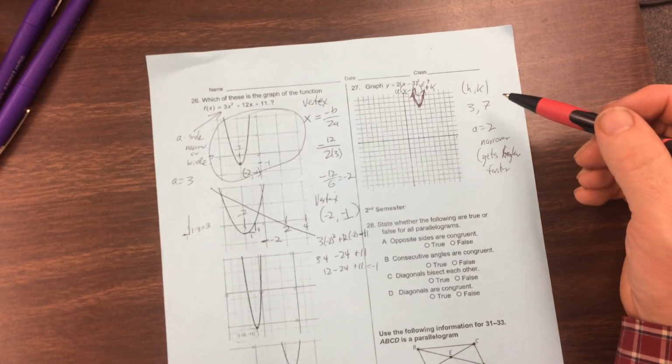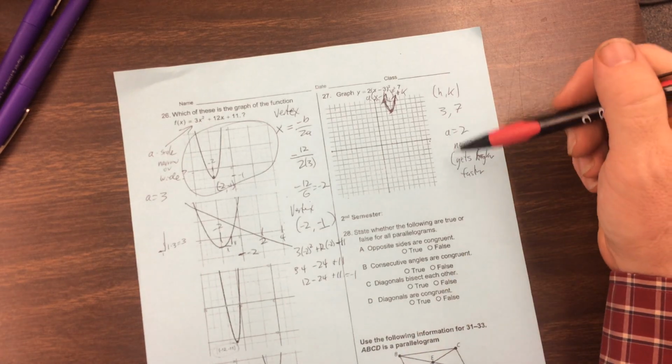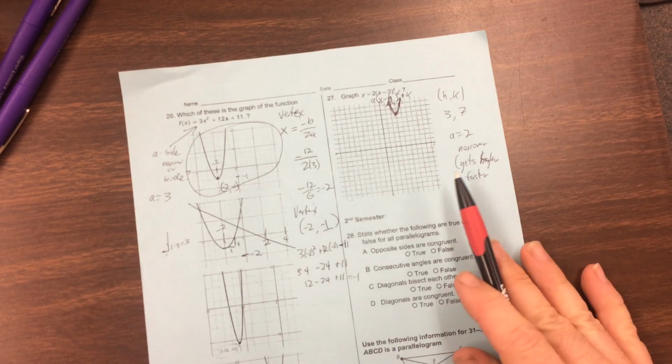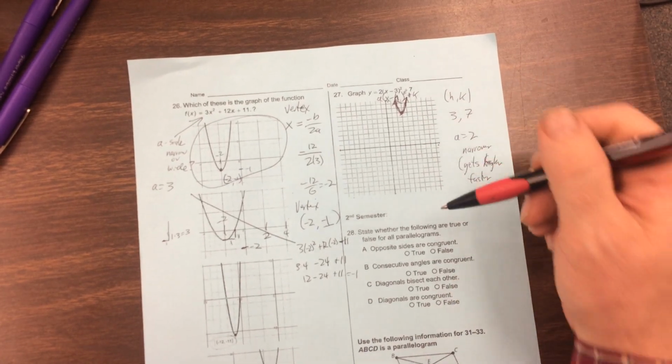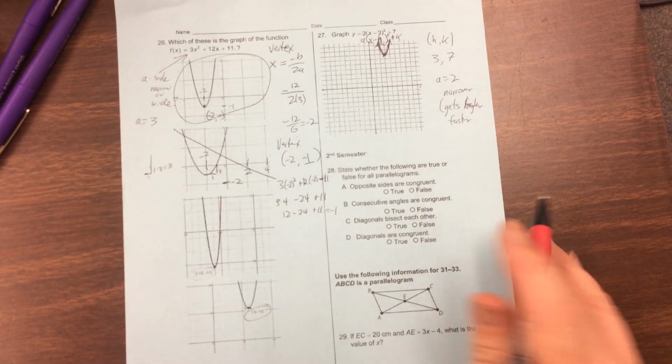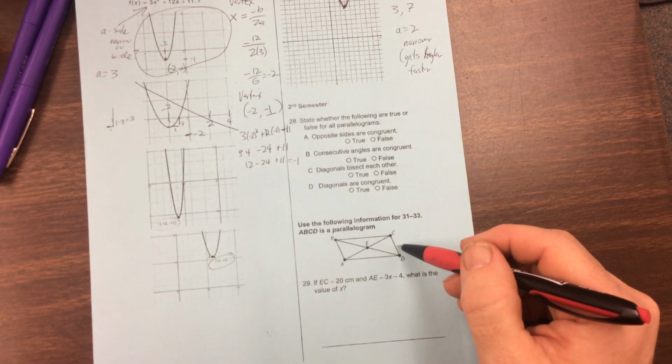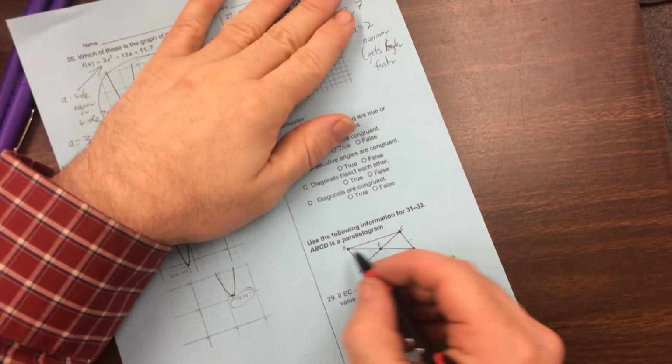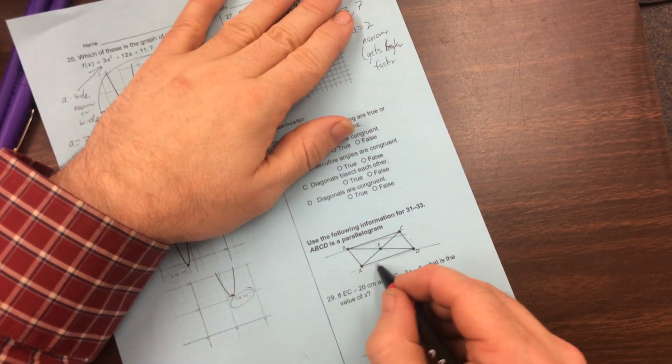All right, so that covers our material from first semester, where we got through quadratics and graphing and exponents, polynomials, stuff like that. Now we're on to second semester. One of the things we covered at the beginning was parallelograms. Remember that parallelograms mean that we've got parallel lines.